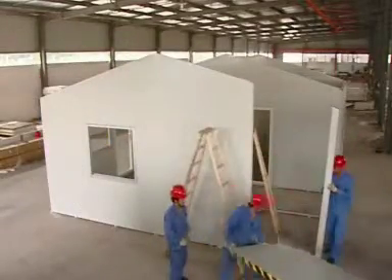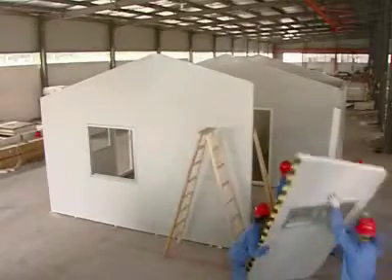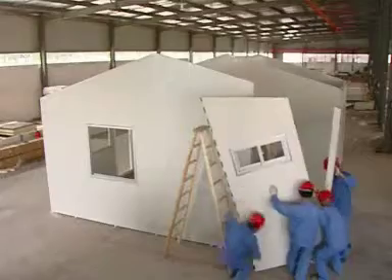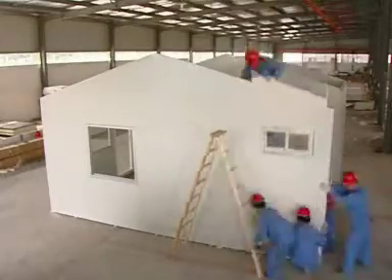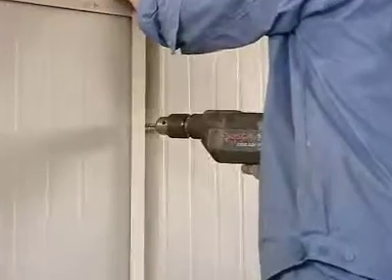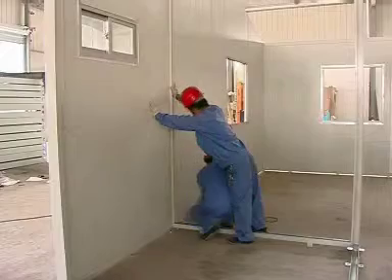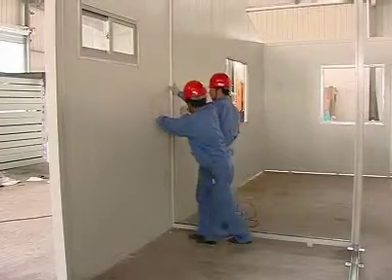The way of fixing of the partition is the same as the way of parallel partition and the gable wall. In order to fix the partition, the aluminum spacer must be set in the place where there are no partition corner columns in the middle of the outer wall and the gable wall.